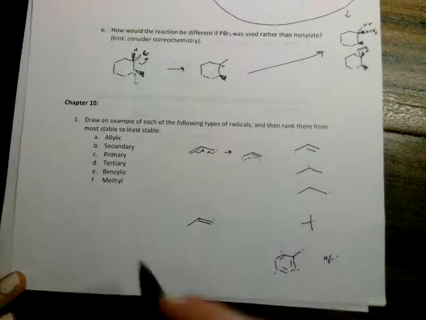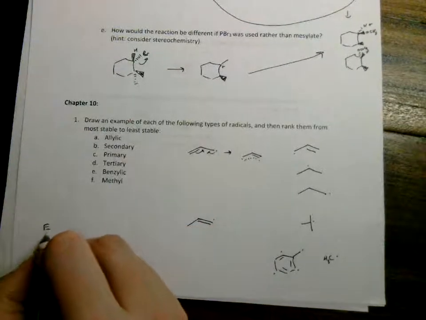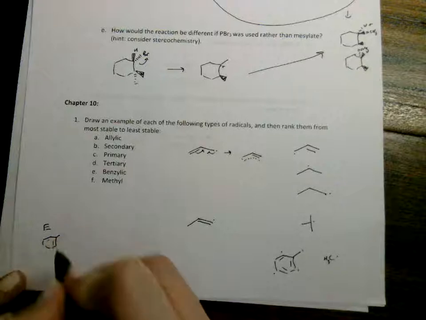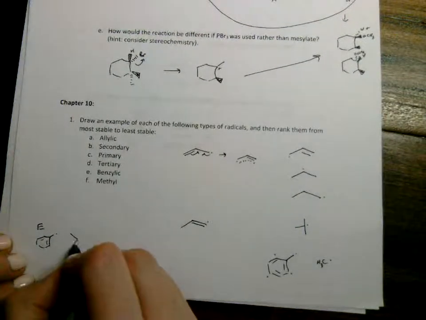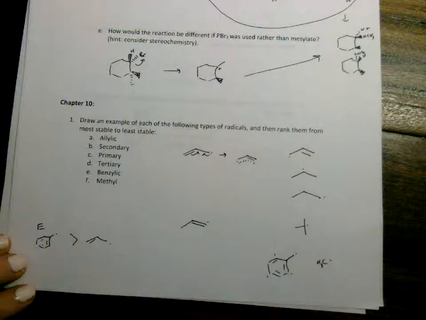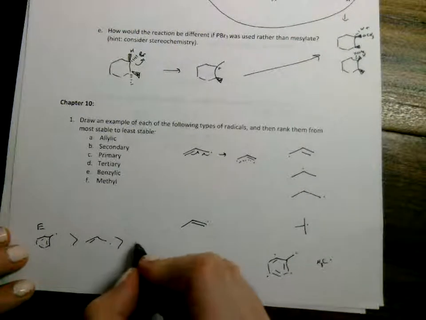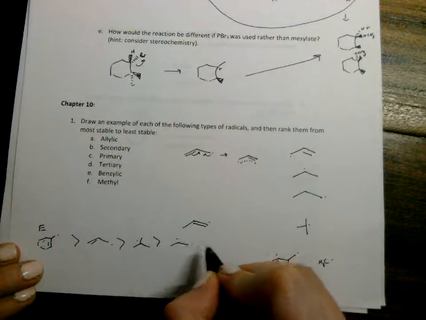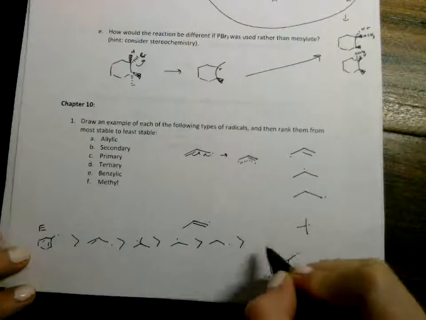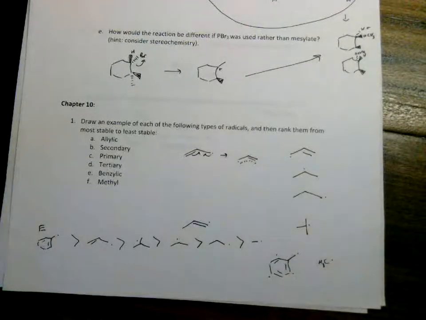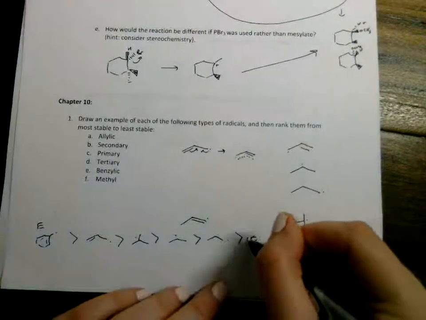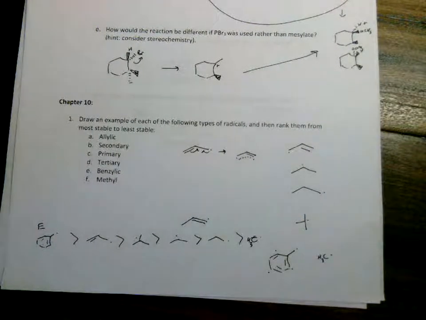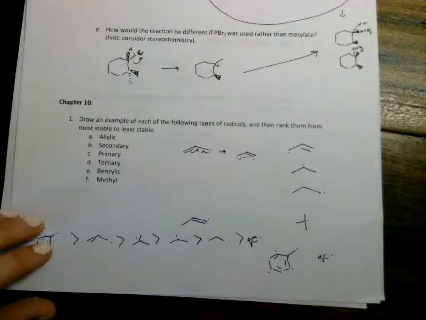It's just not stable. So if I'm ranking these, I would think benzylic is going to be the most stable because it has so many options for resonance, followed by allylic because it has at least one option for resonance, and then tertiary because the electron density can stabilize that radical, and then secondary, then primary, and then methyl. So actually, I'll draw the methyl like this. So that would be how I rank those. And they've done studies to determine if this is true, and this is the proper ranking order of stability.